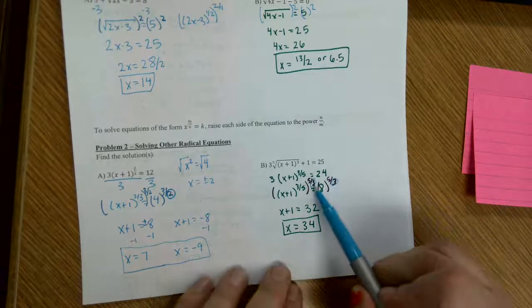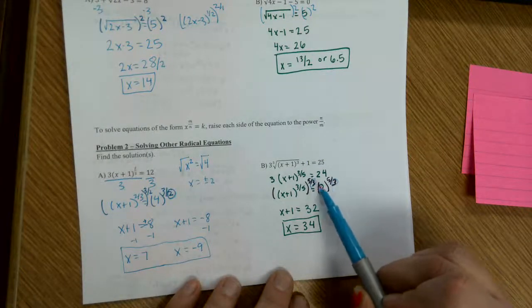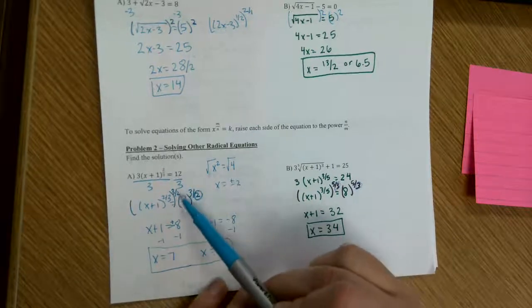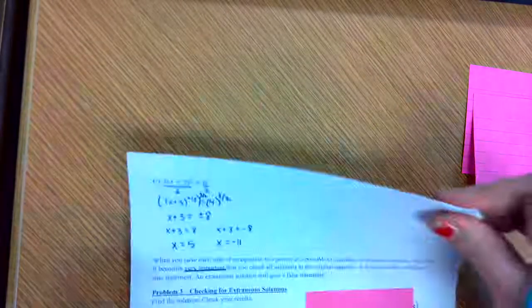Again, looking here is how you know if you're going to have one or two answers. Here, my denominator was odd. Here, my denominator was even. That's why I had 2 answers. Try the next one by yourself. Push pause. Try it by yourself.